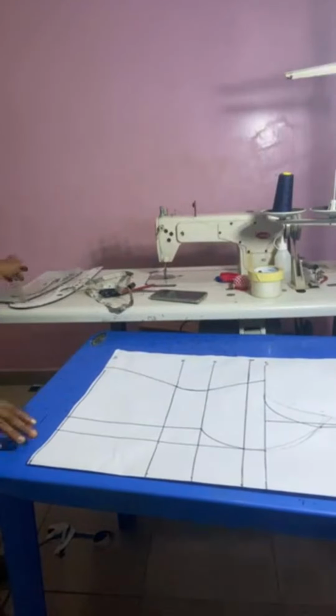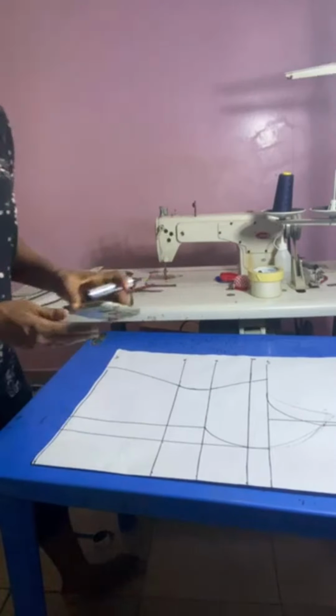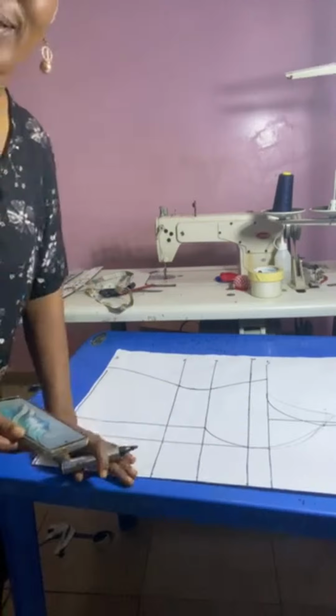Okay, so the next thing we're going to do for the front, it has a basque waistline.